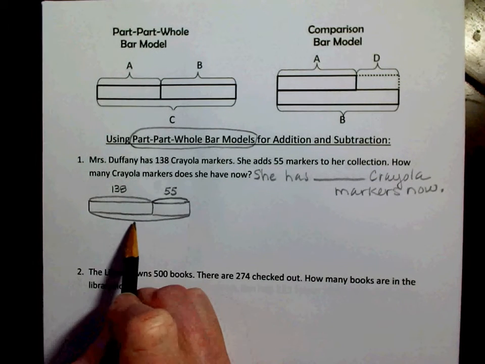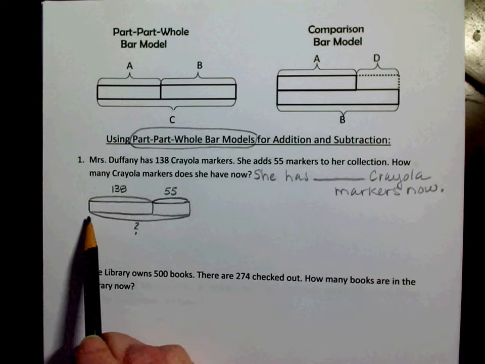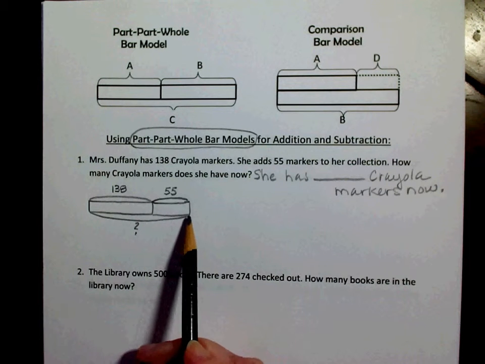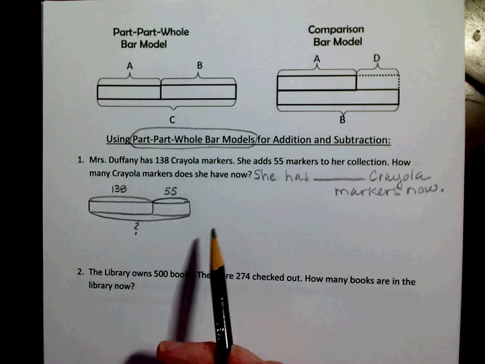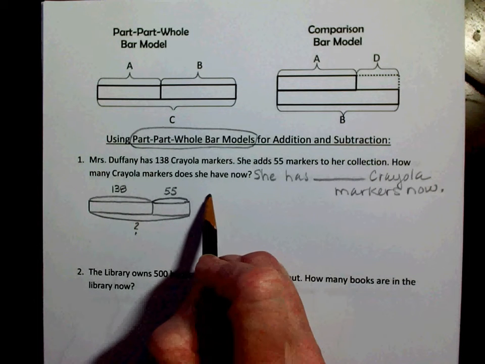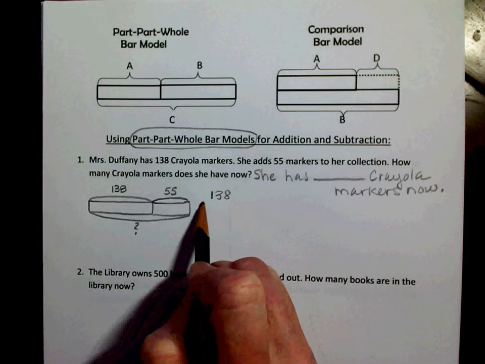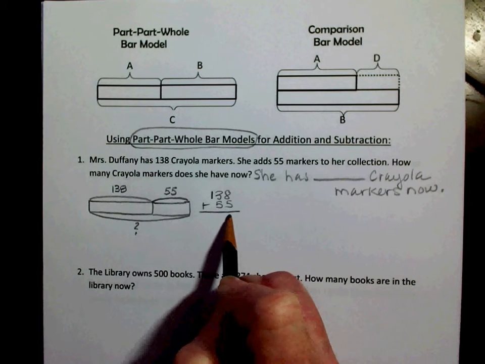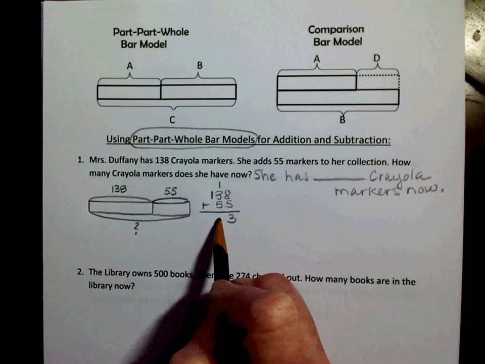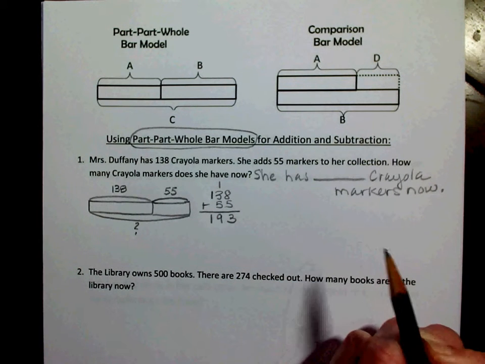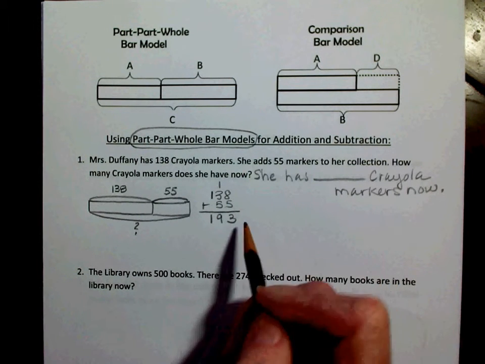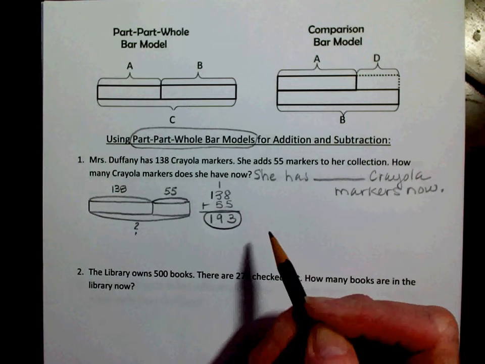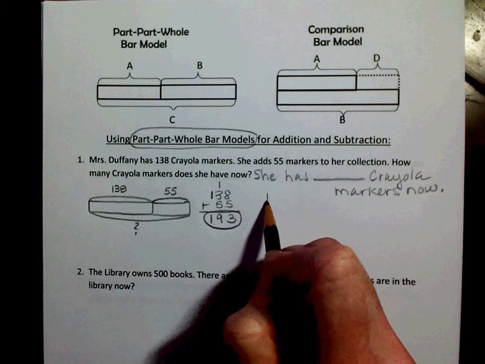Now again, looking at my bar model, I can clearly see this is the biggest number. So what do you do when you want to find the biggest number? You add the two other numbers. So I'm going to add 138 plus 55. Start in my ones place. 13, you have to regroup. 9, 100, and I would encourage my students to circle it to make sure it stands out as your answer, to check with the inverse operation.